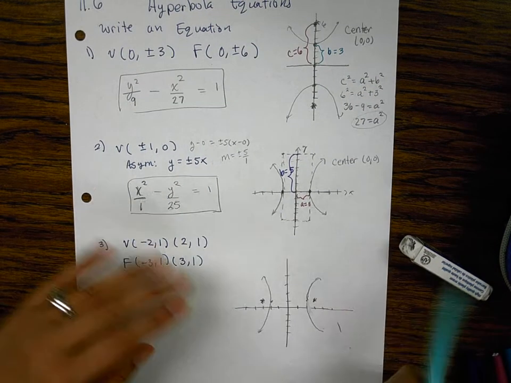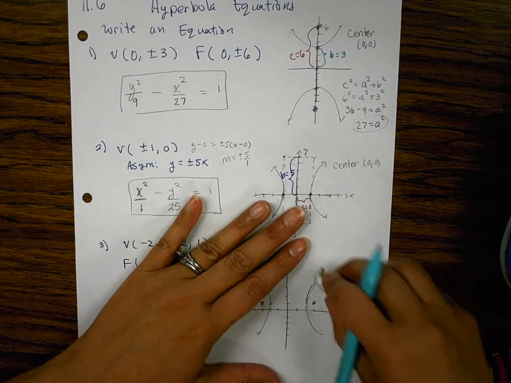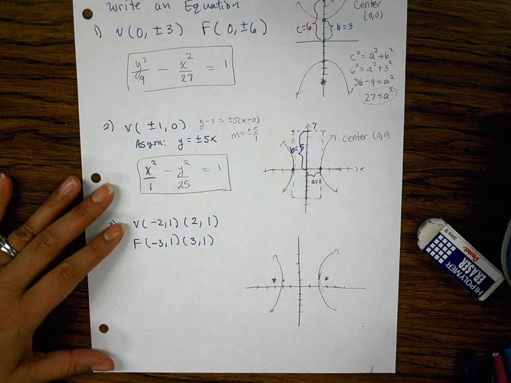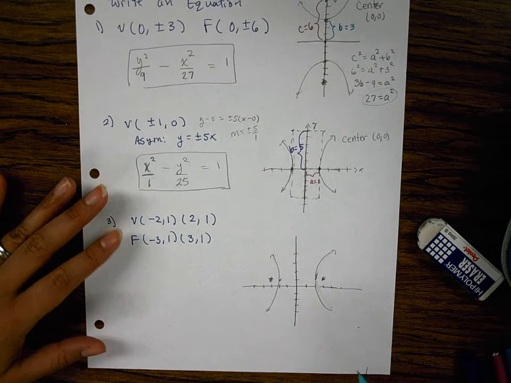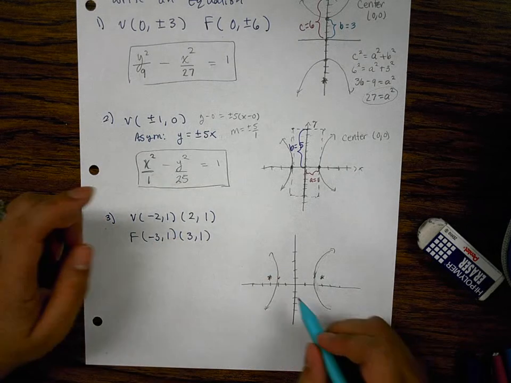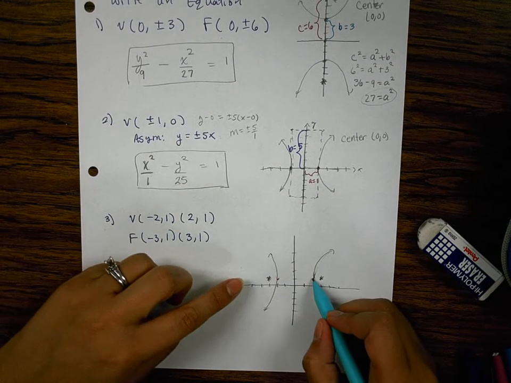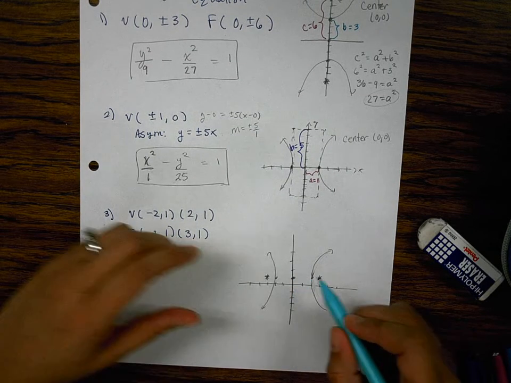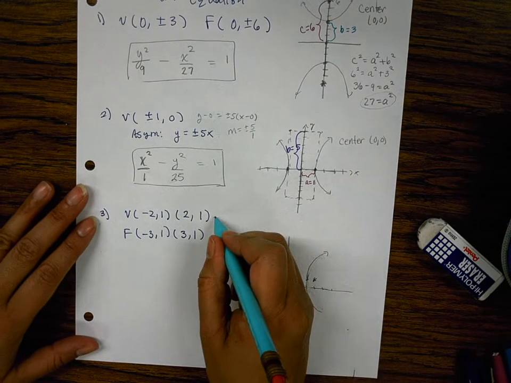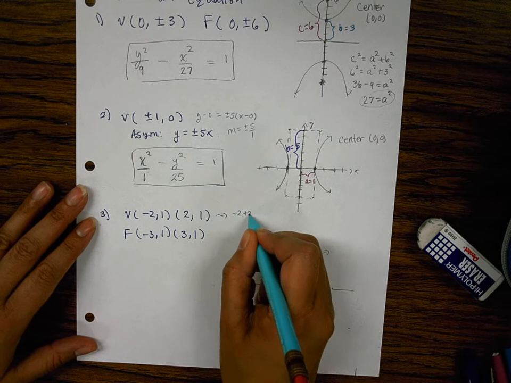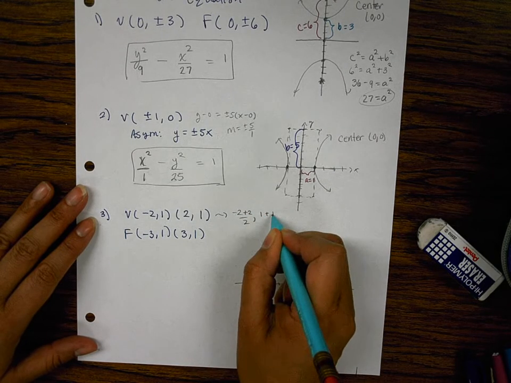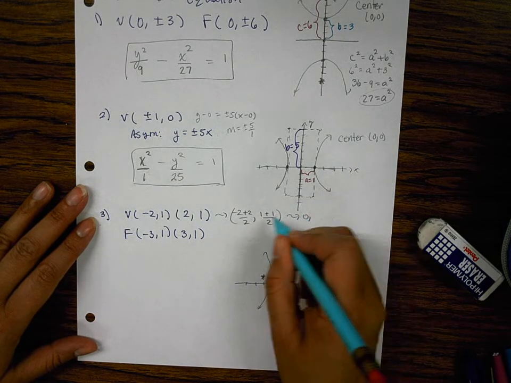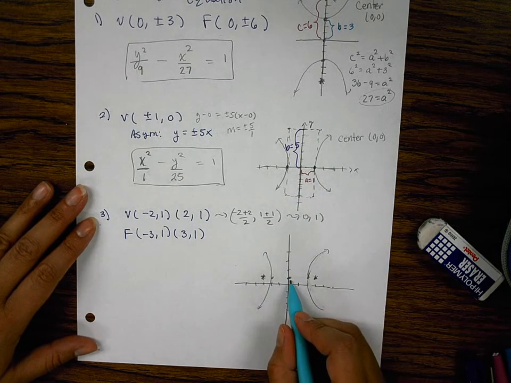Okay, where the stars are tells us that it's a hyperbola, not an ellipse. Let's see if we can find the center. From here, you can count your way in, and again, it'll be easier with graph paper. Or you can use the midpoint formula. Negative 2 plus 2 divided by 2, 1 plus 1 divided by 2 is 0, 1. And that point there is indeed 0, 1.